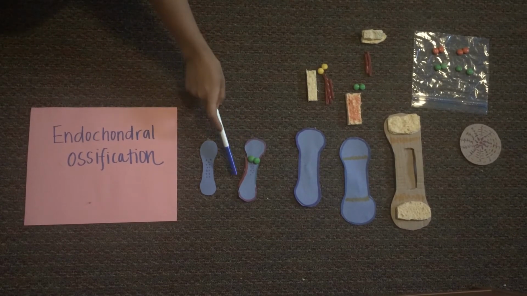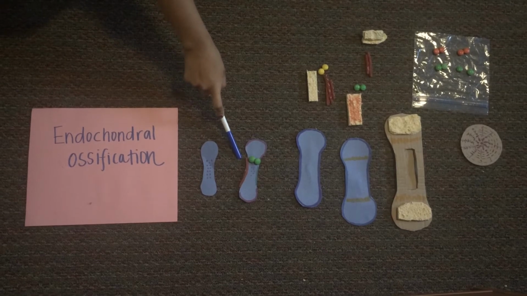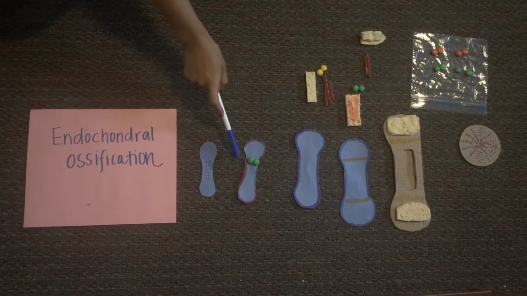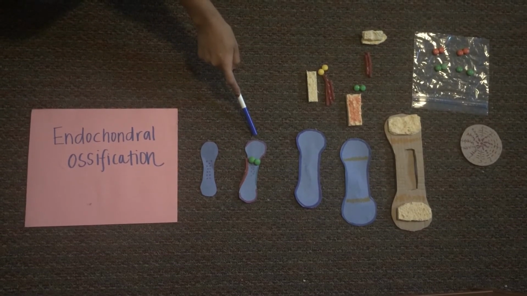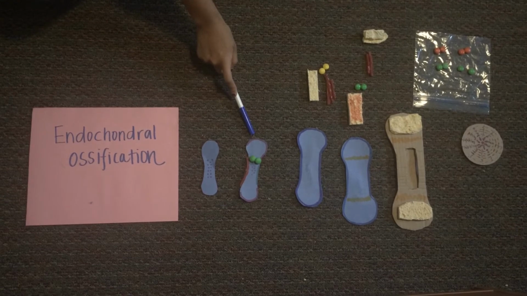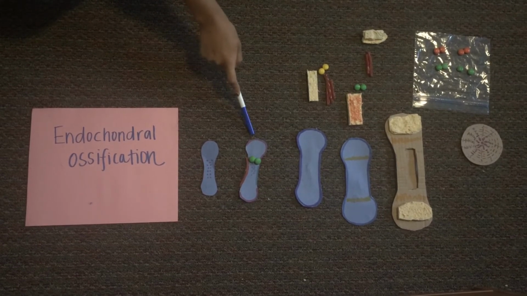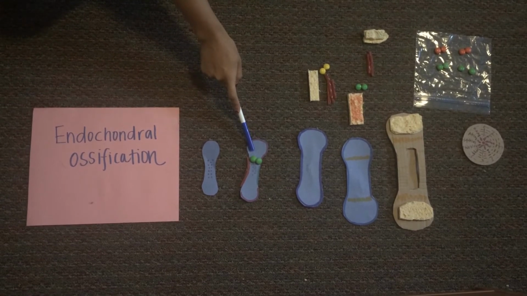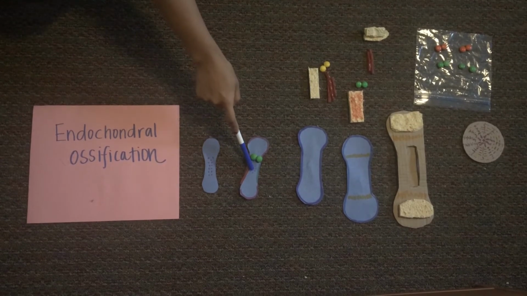Second, blood vessels grow along the edge of the hyaline cartilage, and these blood vessels supply blood and nutrients to the cartilage. The cartilage is surrounded and protected by an outer covering called the perichondrium. The perichondrium has stem cells which are called mesenchymal cells. These cells convert into osteoblasts, and these osteoblasts deposit bone matrix and form the bone collar.